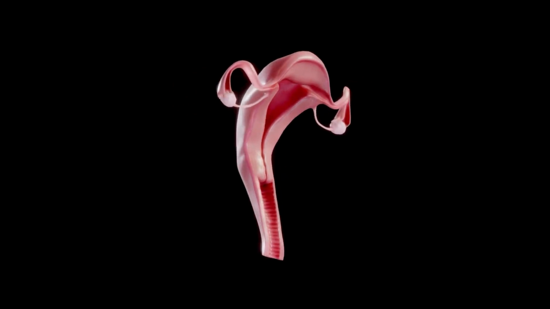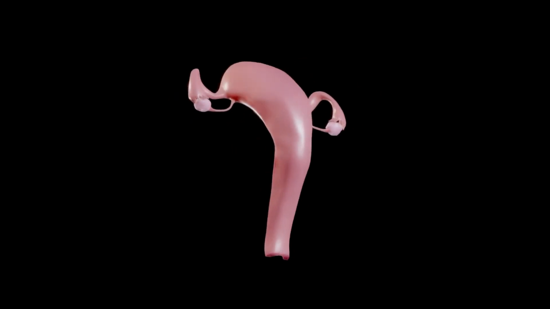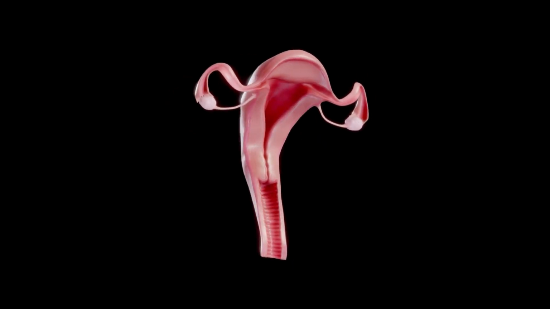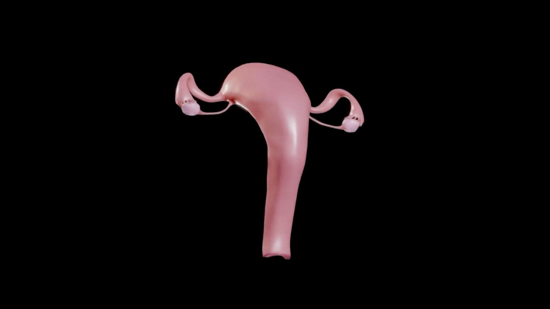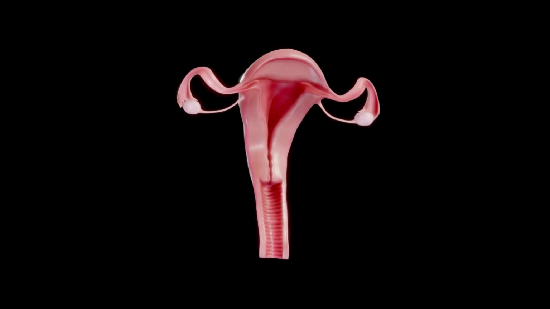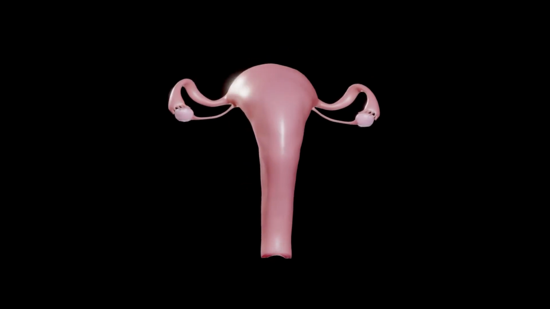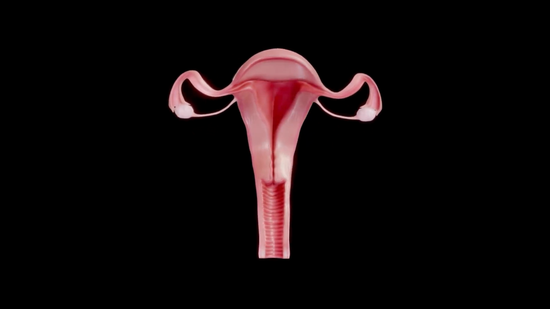The ovaries are a pair of female reproductive organs located in the pelvis. They produce eggs and the hormones estrogen and progesterone, which help to regulate the menstrual cycle and female secondary sexual characteristics, such as breast development and the appearance of body hair. The uterus is a female reproductive organ located in the pelvis. It is a muscular, pear-shaped organ that provides a place for a fertilized egg to develop into a baby.